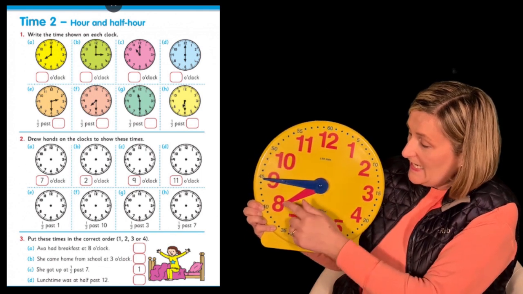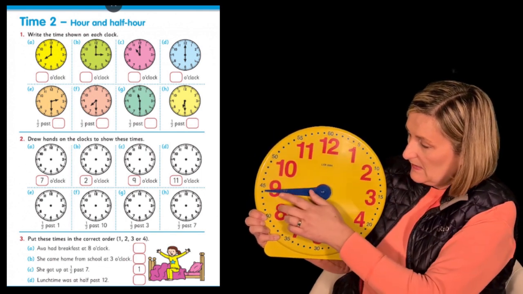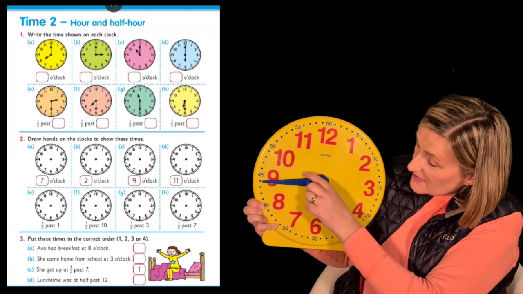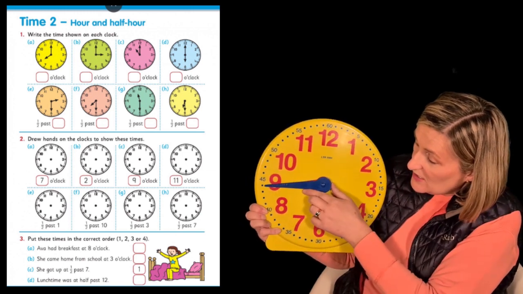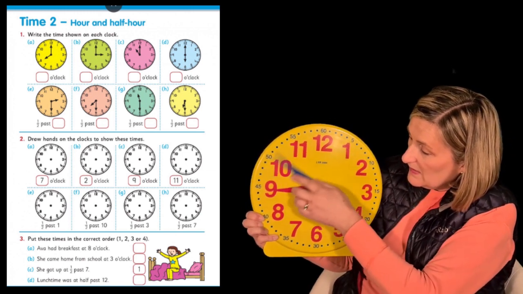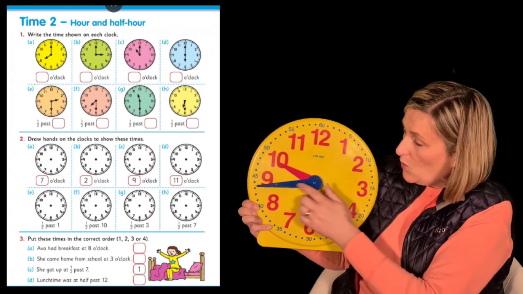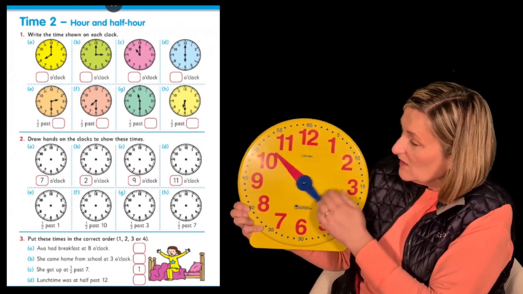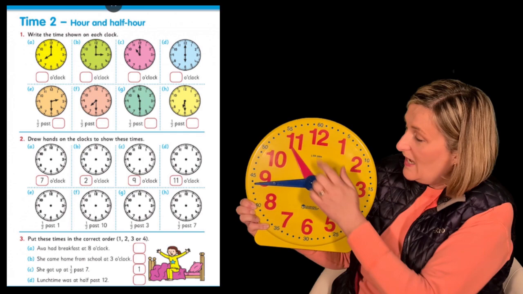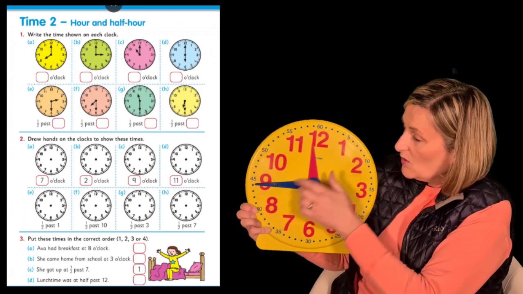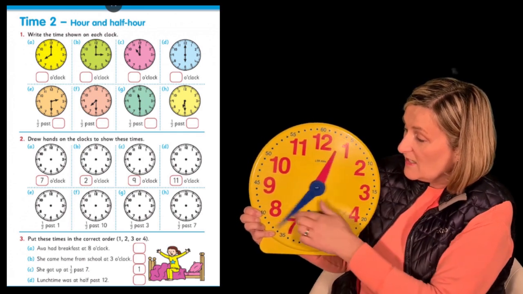Quarter to 8. Quarter to 9. And you can see your hour hand is hiding underneath your minute hand. Quarter to 10. Quarter to 11. Quarter to 12. And back to where we started.